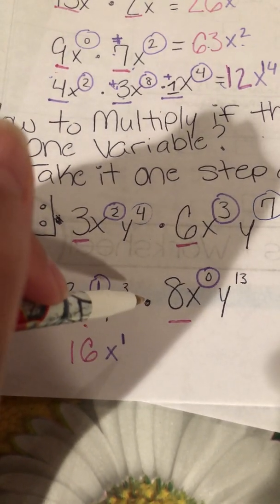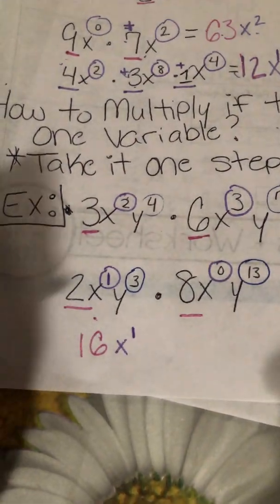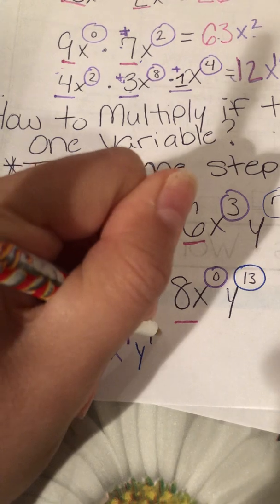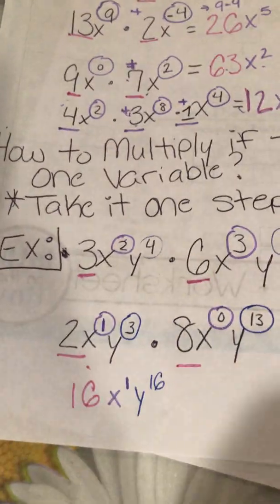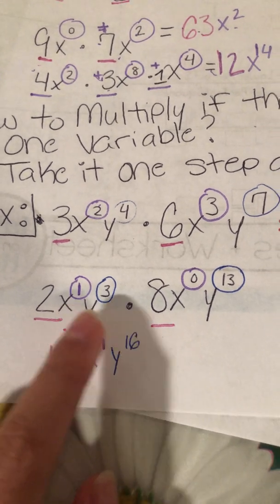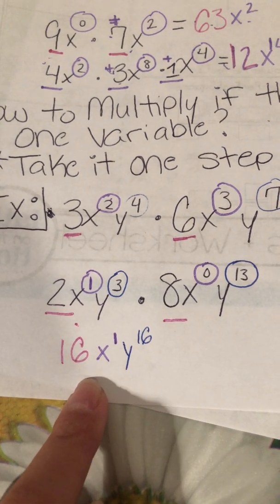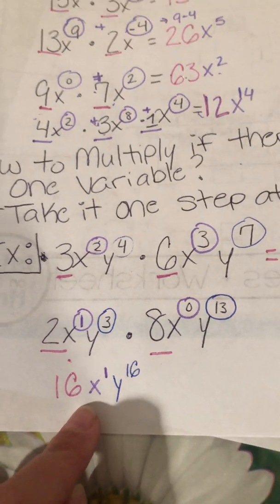When I multiply my variables, I add their exponents. So 3 plus 13 gives me y to the 16th. So 2x to the first, y to the third, times 8x to the 0, y to the 13th, gives me 16x to the first, y to the 16th.